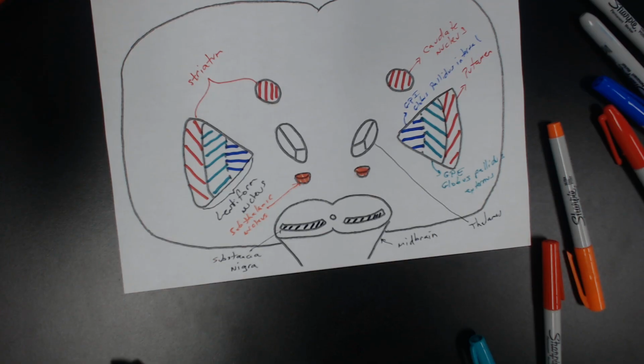Are all the things that you colored in all part of the basal ganglia? Yes, everything but the thalamus. So parts of the basal ganglia: caudate, putamen, globus pallidus internus, globus pallidus externus, subthalamic nucleus, and substantia nigra together constitute that group of structures that are considered basal ganglia.